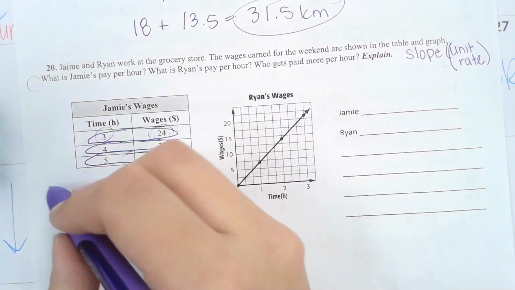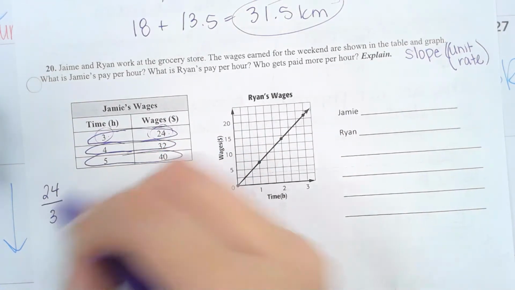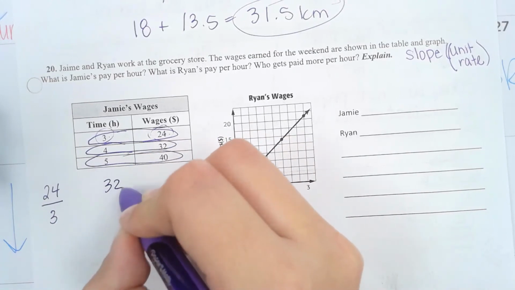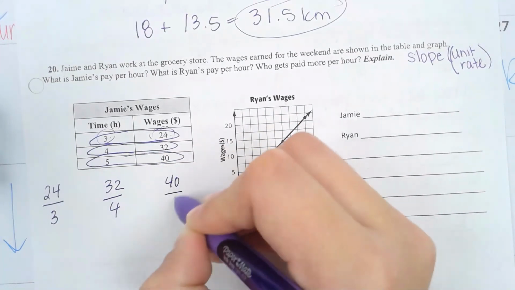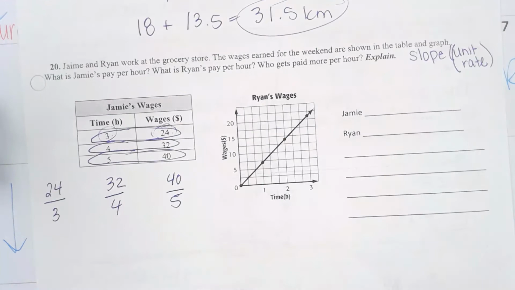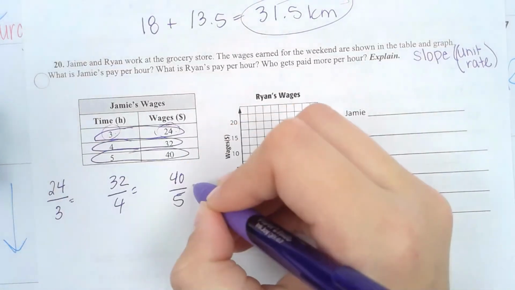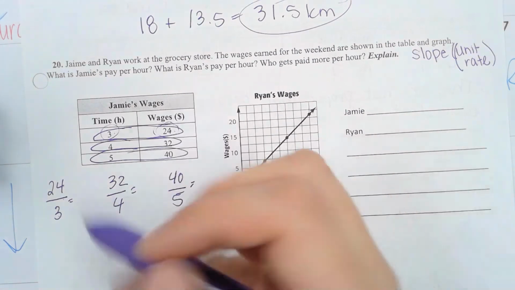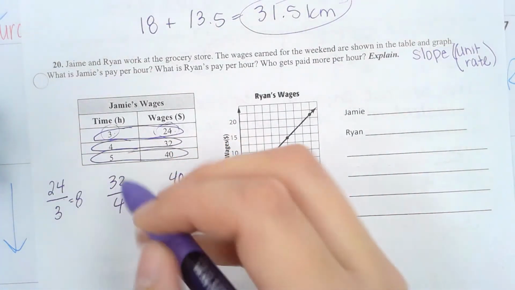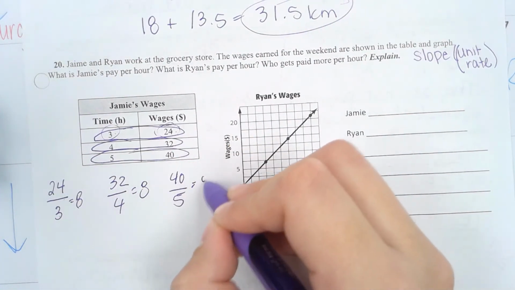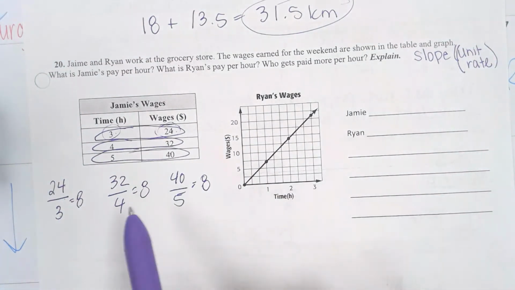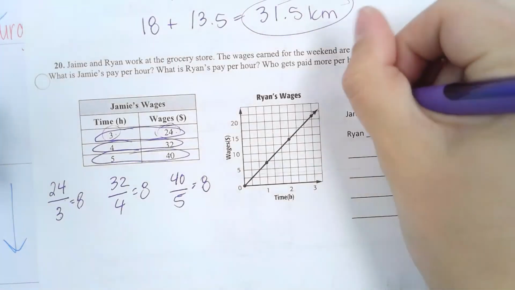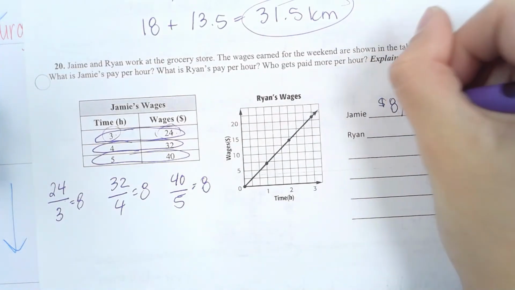So in this one, again, money is in our numerator because it depends on the time that Jamie works. So my ratios here will be 24/3, 32/4, and 40 over 5. So when I'm finding the unit rates of these, I'm just going to take numerator divided by denominator. And notice how when I take 24 divided by 3, 32 divided by 4, and 40 divided by 5, I get 8 every time. So this means that Jamie makes $8 per 1 hour.